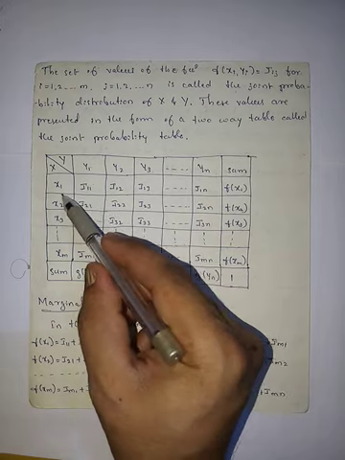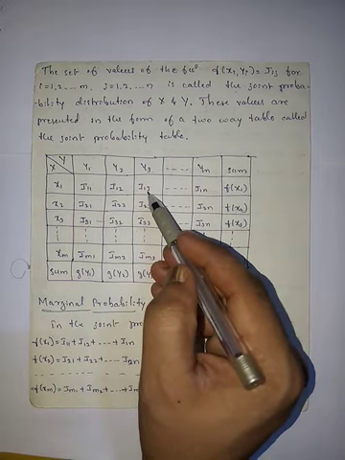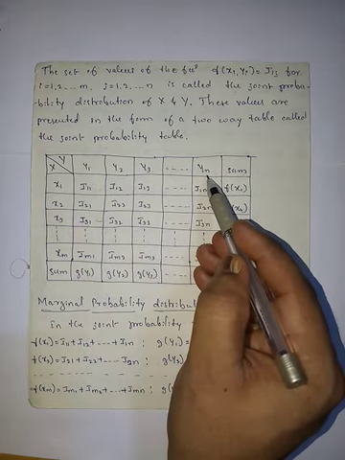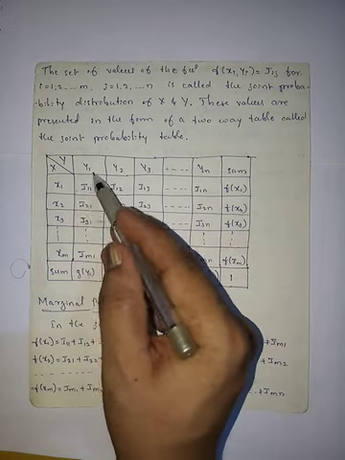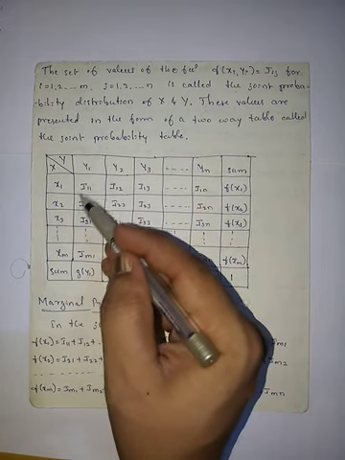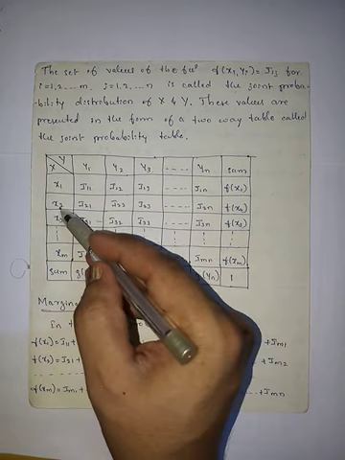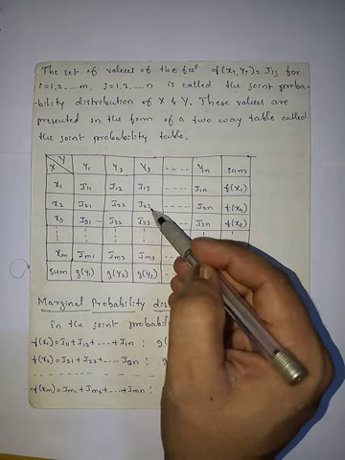The joint probability of x1 and y3 is j13. Likewise, the joint probability of x1 and yn is j1n. Similarly, we take the combination of other values of x and y, like x2 y1 j21, x2 y2 j22, x2 y3 j23.